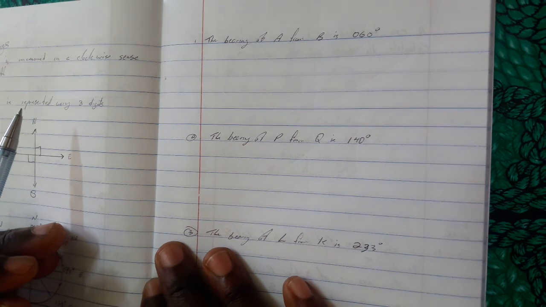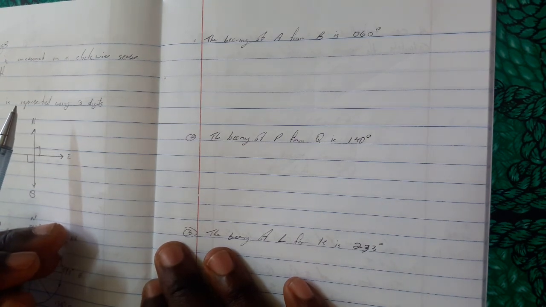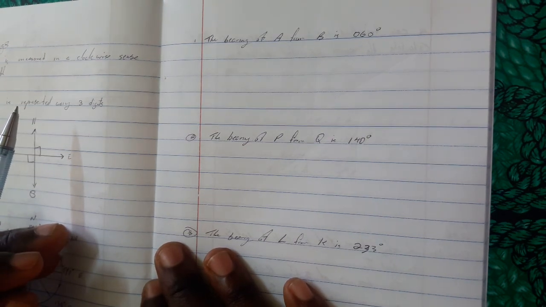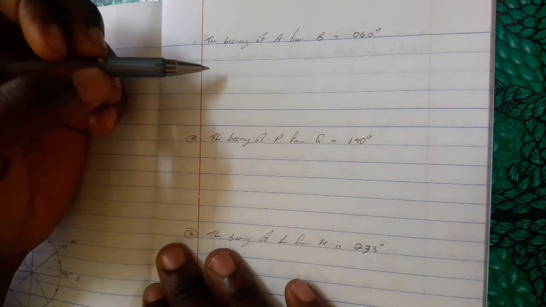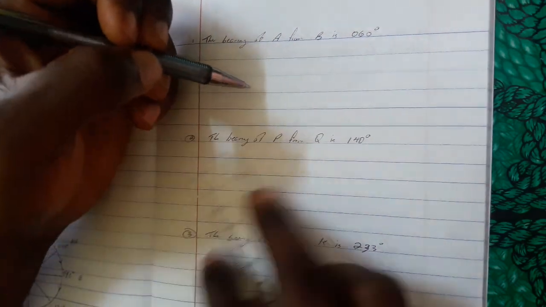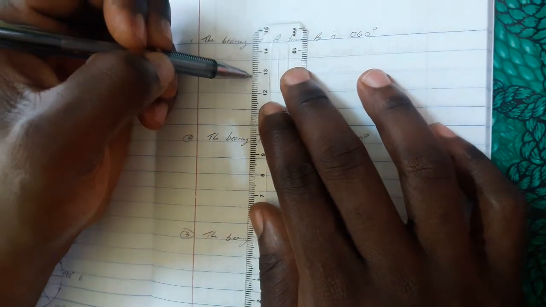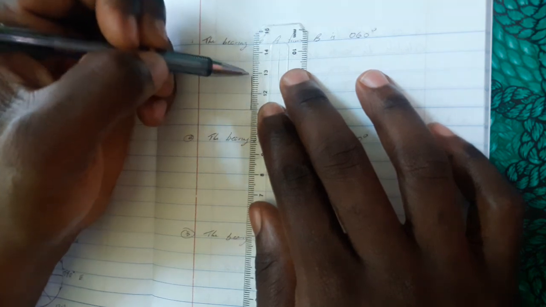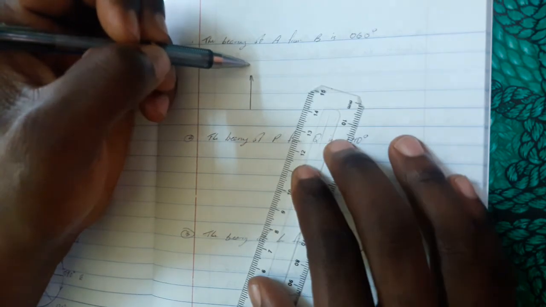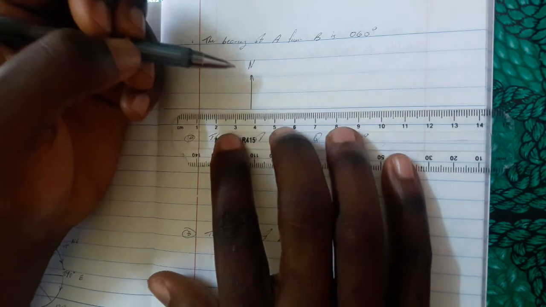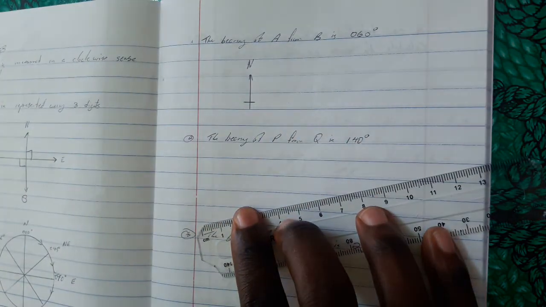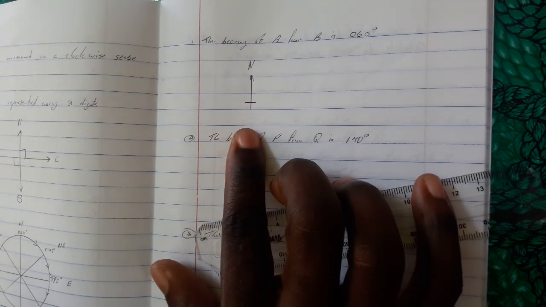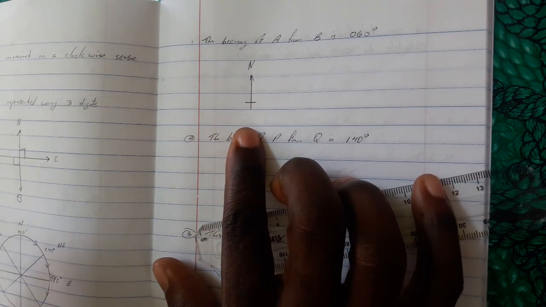We said the bearing of A from B is 60 degrees. All right. We're starting from B. Whenever we're drawing a bearing, the first thing we put up is our north. So that's my north. What I also do is put a little cardinal direction thing there so I know what quadrant I have to draw my angle in.